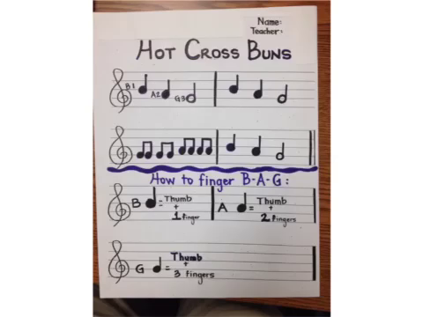Here's the song that we're going to do first.